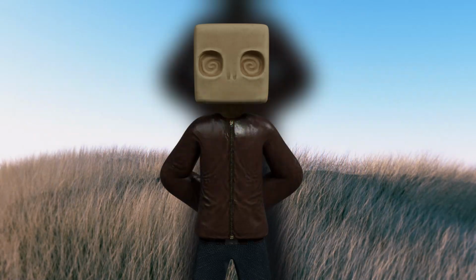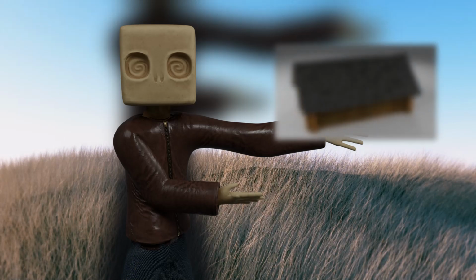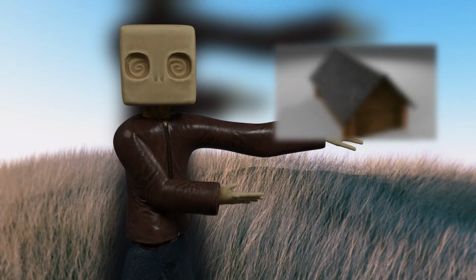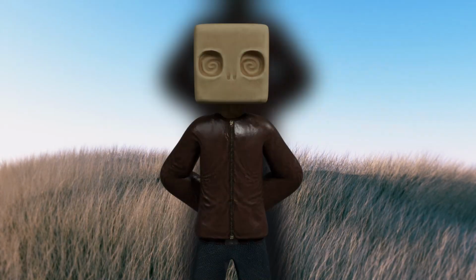Today I'm going to be making this log cabin. You can't see it yet, that's for later. Hope you enjoy.